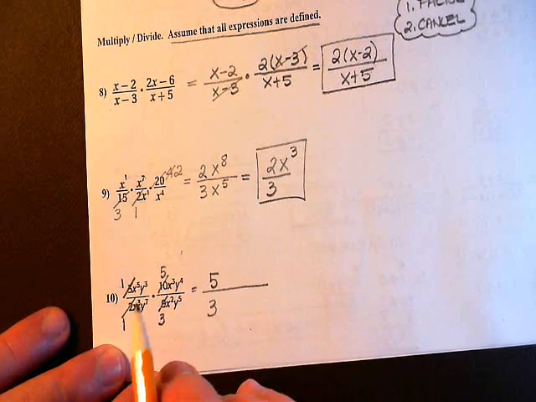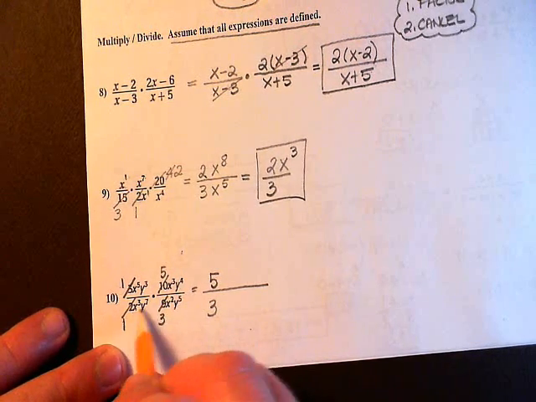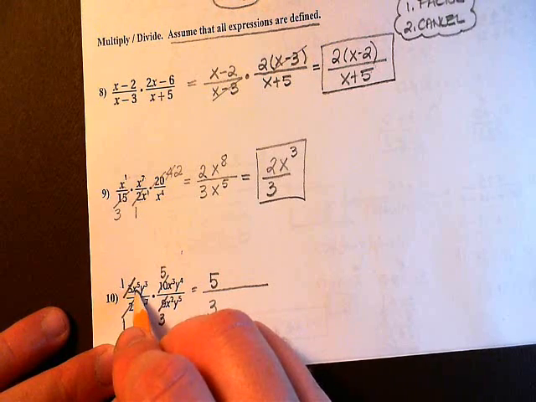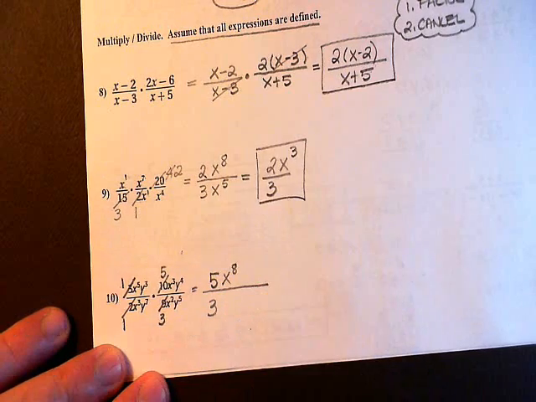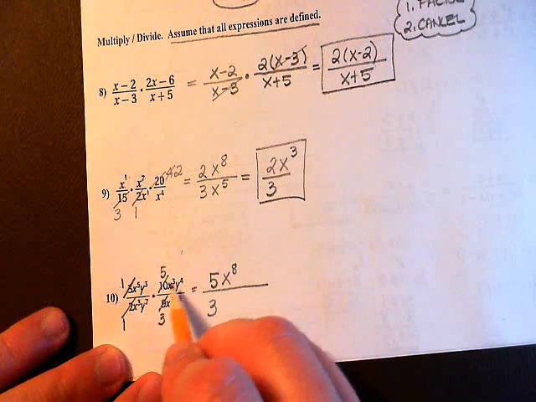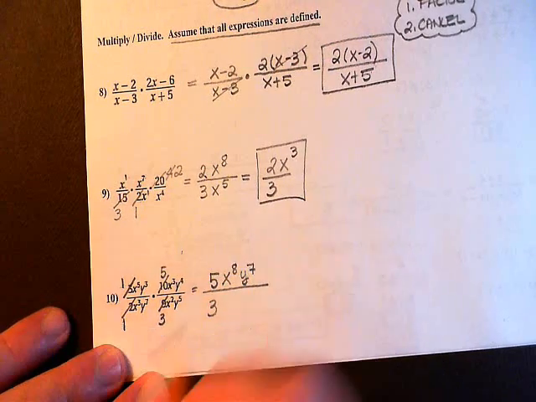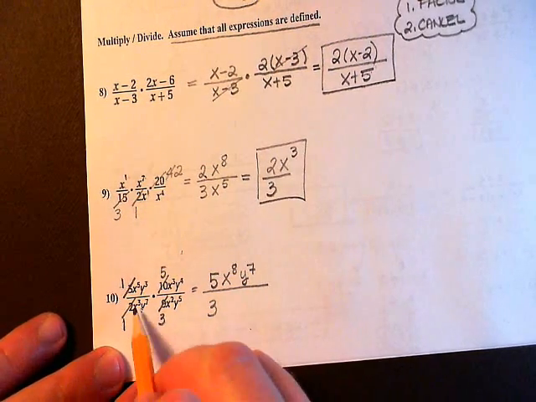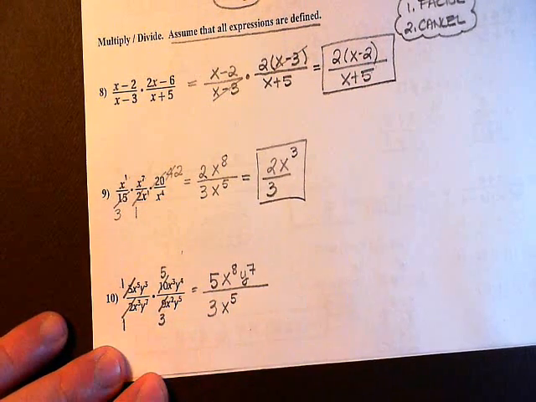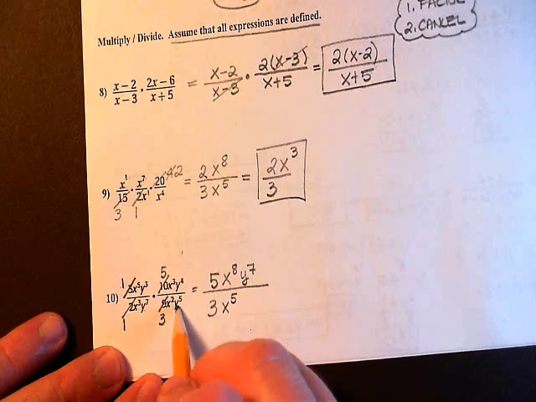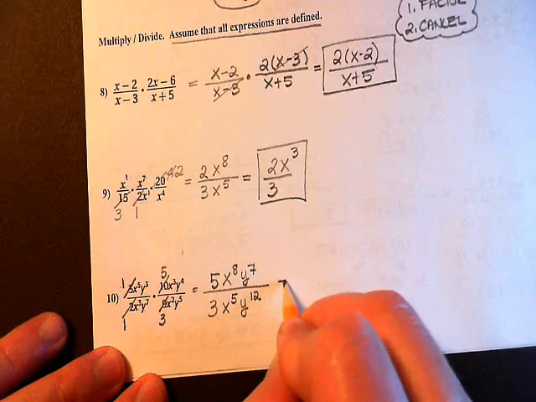Now I'm going to deal with the x's and the y's. I'm going to multiply just the top ones, and then I'll do the bottom ones. If I multiply the top ones, 5 plus 3 becomes 8. And y to the third times y to the fourth, you add the exponents, so it would be y to the 7th. And I do the same thing on the bottom. X to the third times x to the second gives you x to the 5th. And y to the 7th times y to the 5th gives you y to the 12th power.